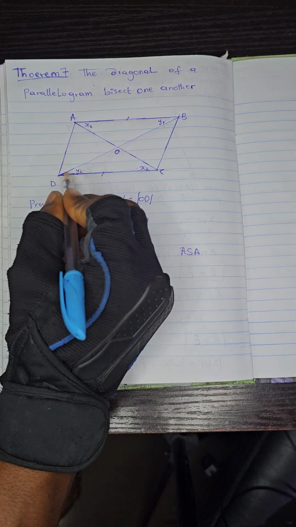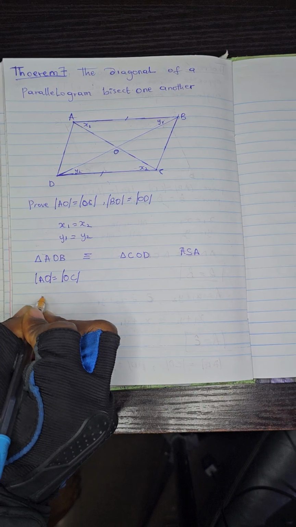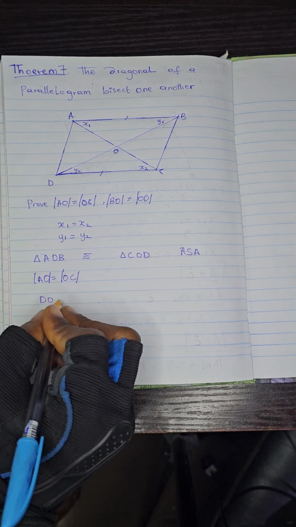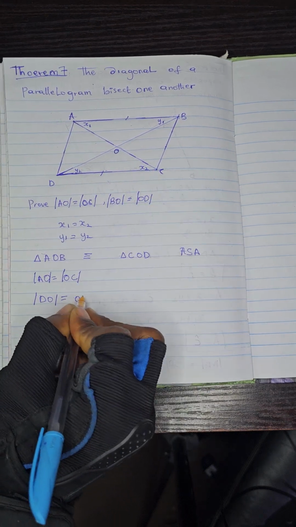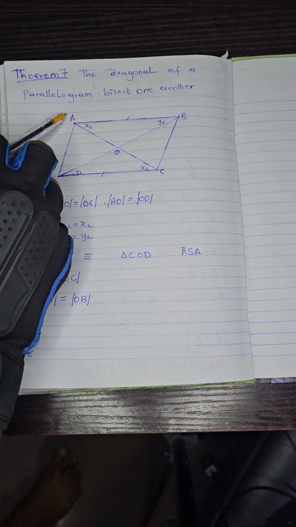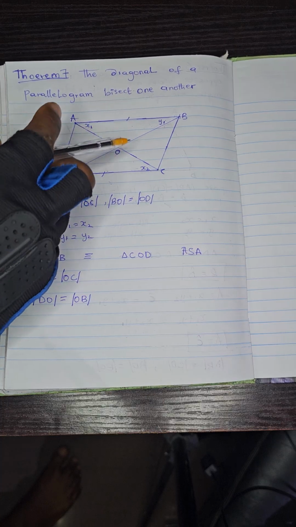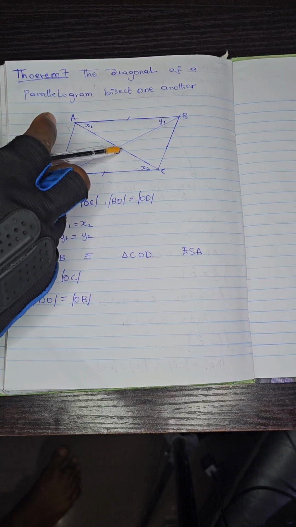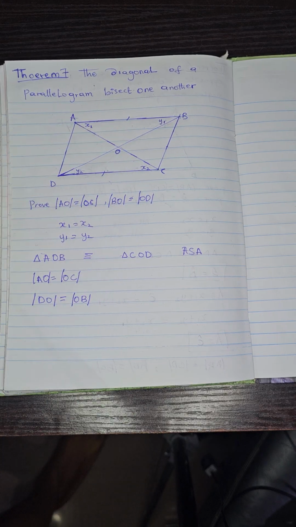At the same time, this side also corresponds to this side. So you can comfortably say DO, or BO, any one you use is still the same, is equal to OB. So this proves that the diagonals of a parallelogram bisect each other. So if this is equal to this and that is equal to that, it means where both of them meet, they bisect each other equally. This bisects this line equally, and also this bisects this line equally.